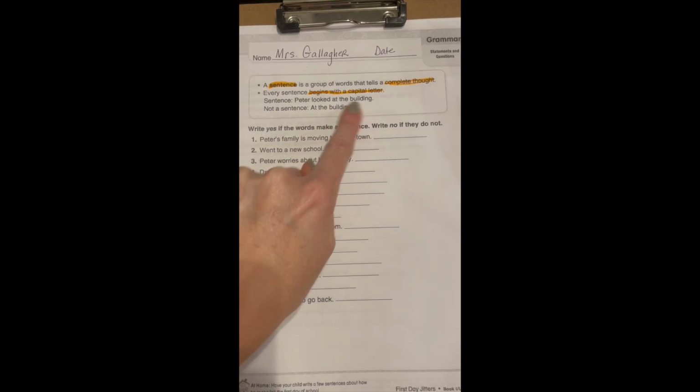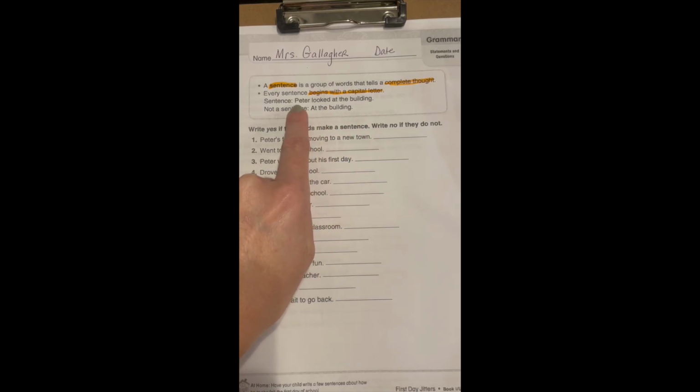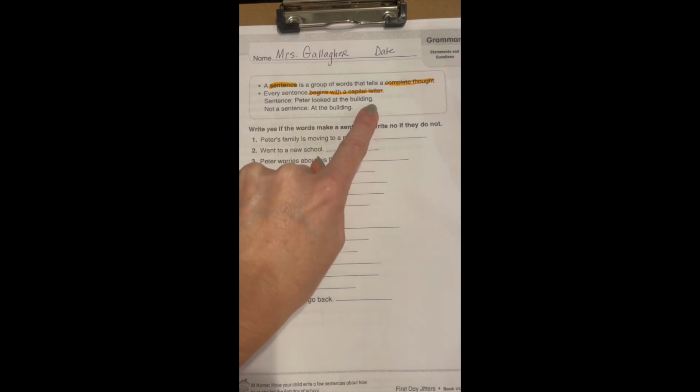Here's our sample sentence. Peter looked at the building. Peter is capitalized, not just because it's his name, but because it's the beginning of a sentence. It has punctuation at the end, and it has a who and a did what.